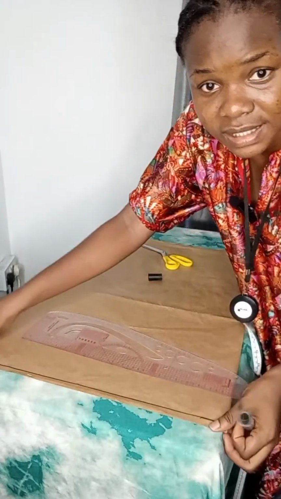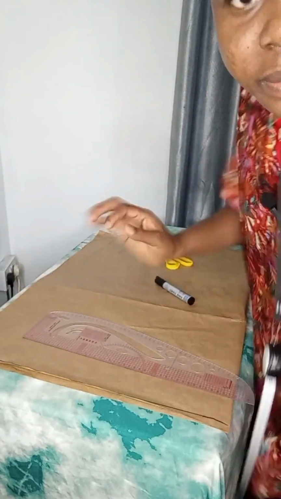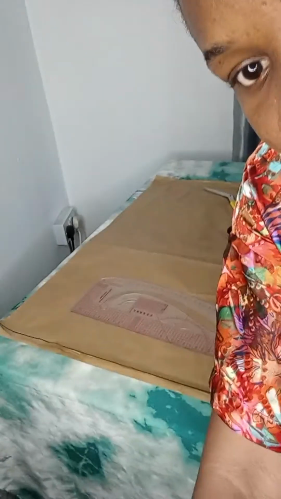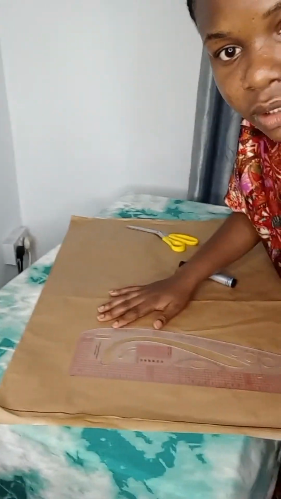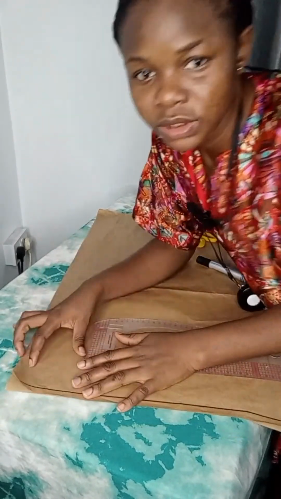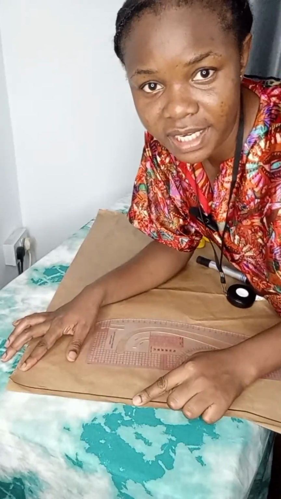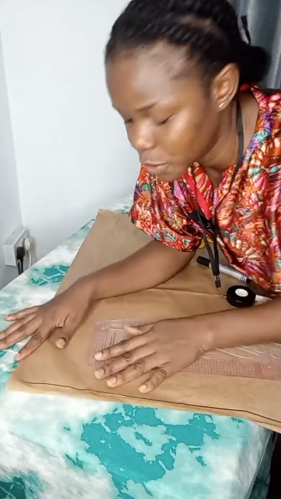I don't know if you can see it. Hold on, let me push the camera closer. Okay, this should be better now. I think this makes sense. So this is my base, right? From this line here, this is where I'm going to start all my length measurements.